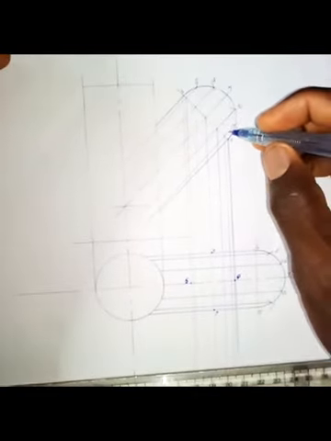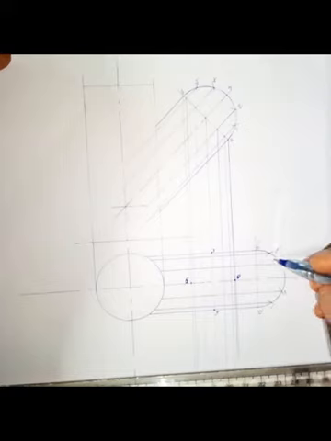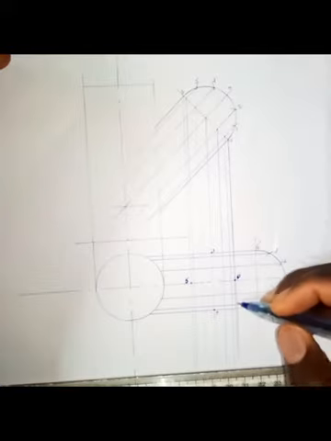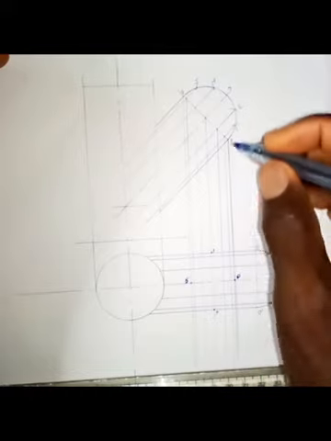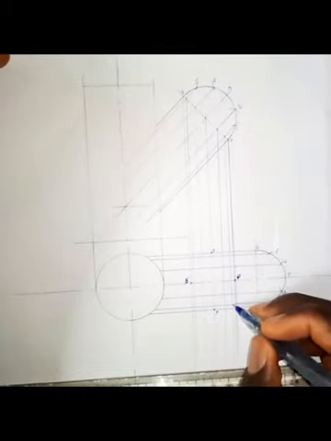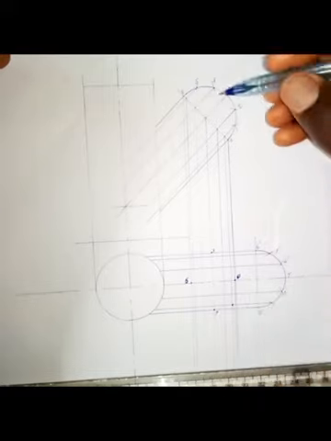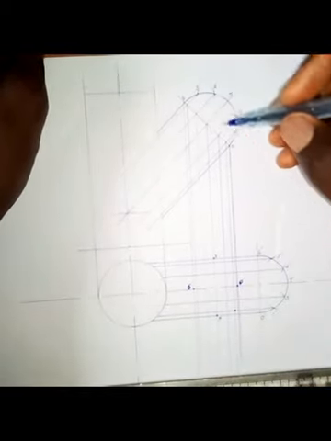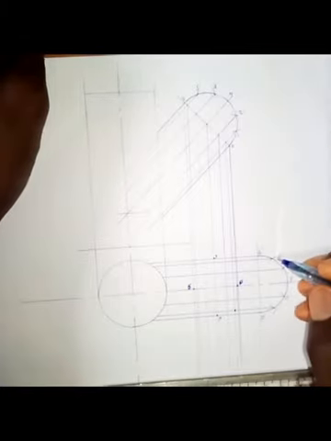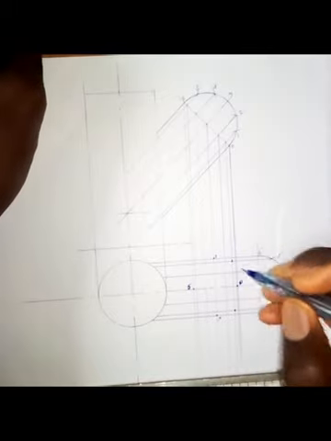If I follow line 1, coming down like this, this is line 1 here and line 1 here. If I follow them, they meet at this point. This horizontal line 1 and the vertical line 1 intersect at this point. And if you look at point 5 here and point 1 here, they are along the same line. So this point here, where I have 5 prime, I can also call line 1.